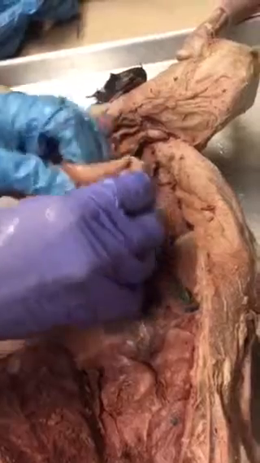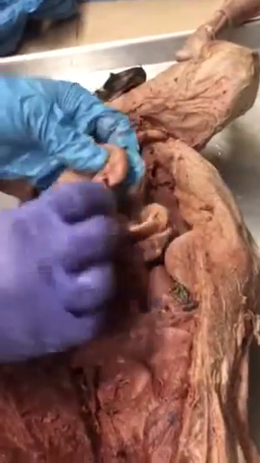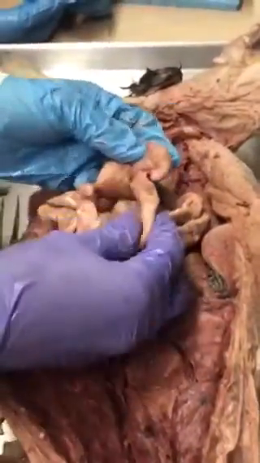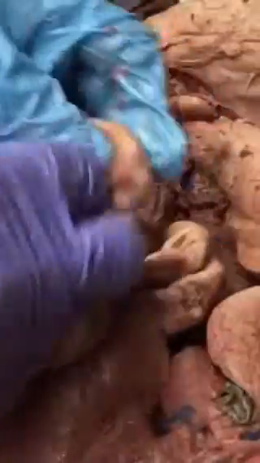So one specific portion of the large intestine you need to know is this little sac-like portion at the beginning where we transition from the ileum to the large intestine.